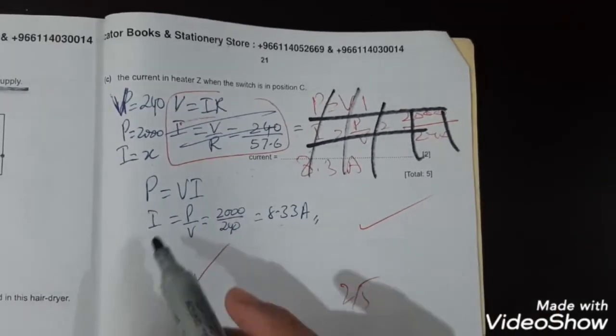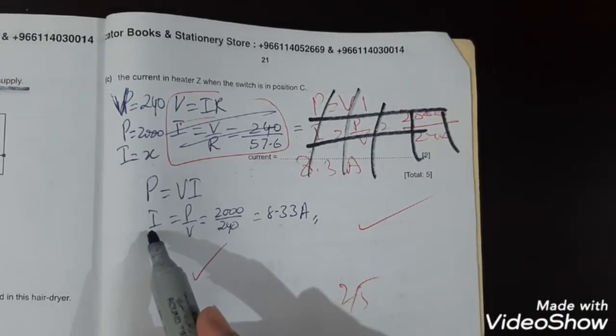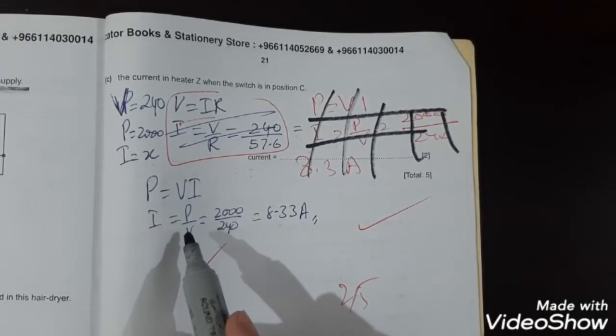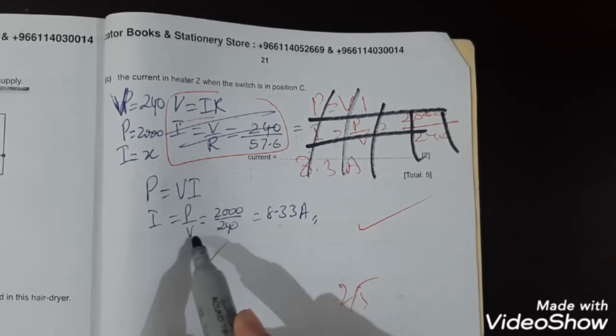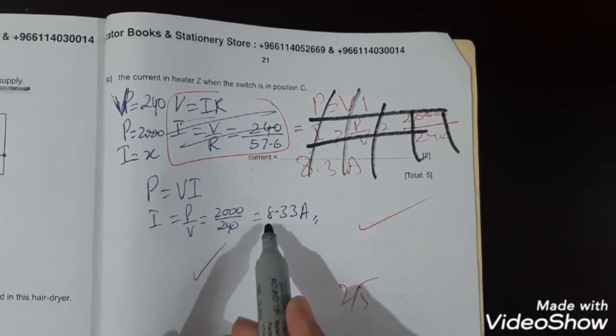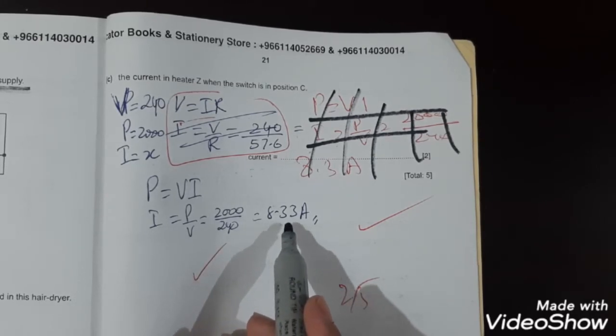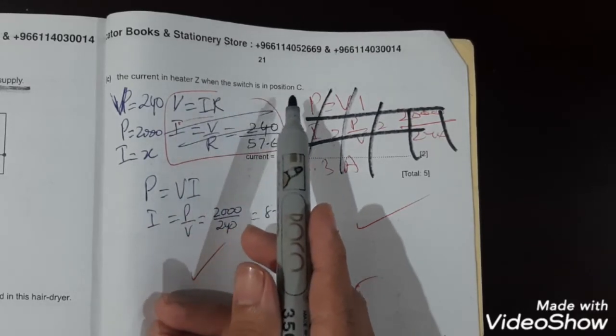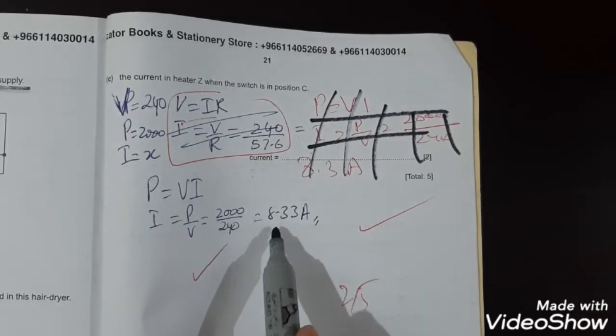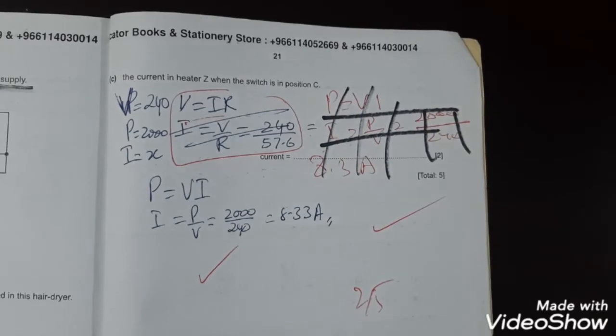So P is equal to VI, so we will use I is equal to P divided by V. P is 2000 watts divided by 240 volts, which will be 8.33 amps. So the current in heater Z when the switch is in position C will be 8.33 amps.